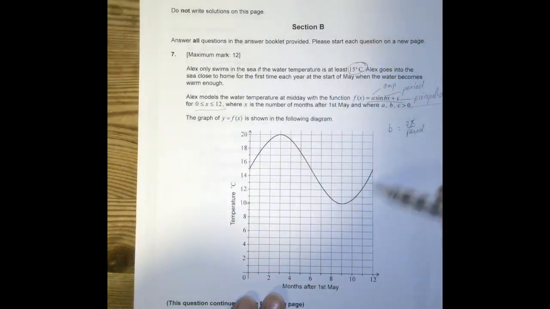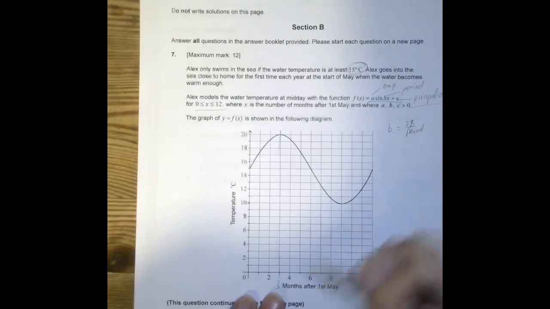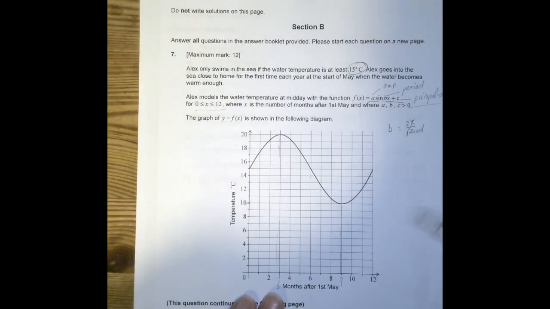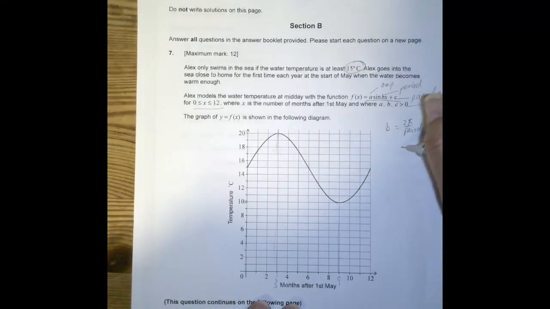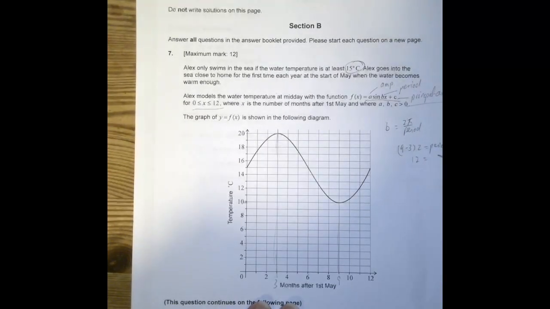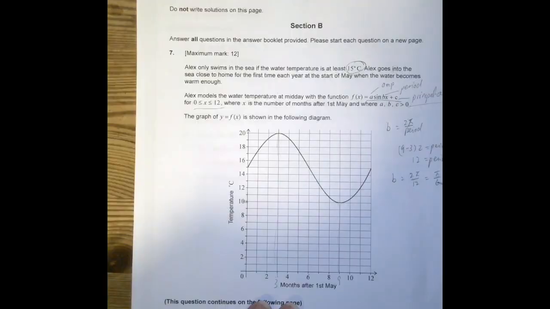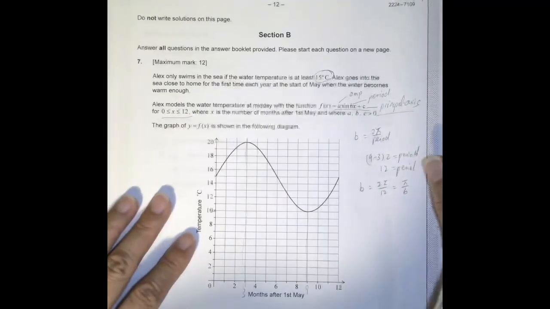So just in case, I need to find out the maximum here, which is 3, and then the minimum, 9. So we have 9 minus 3, times 2, is the period. So we got 6 times 2, so period equals 12. So B will be equal to 2 pi over 12. If you simplify it, you get pi over 6, which is the answer they want from our question there.